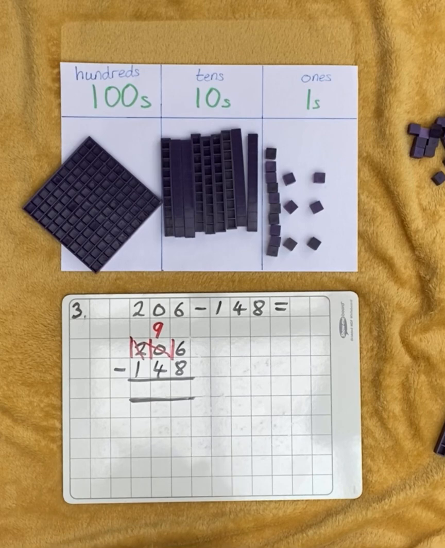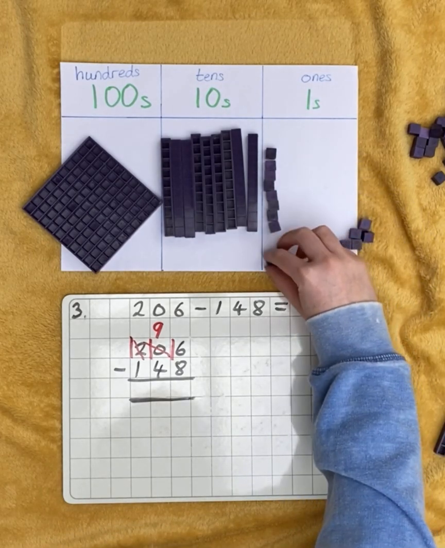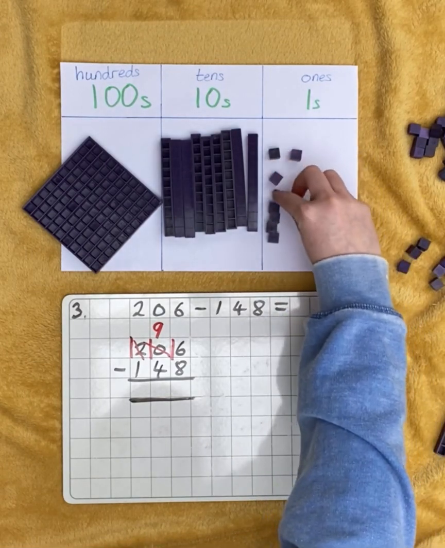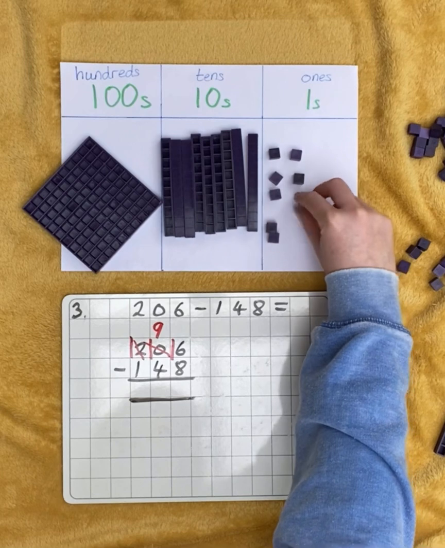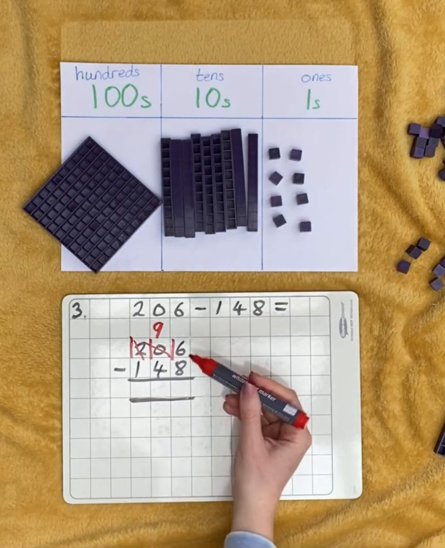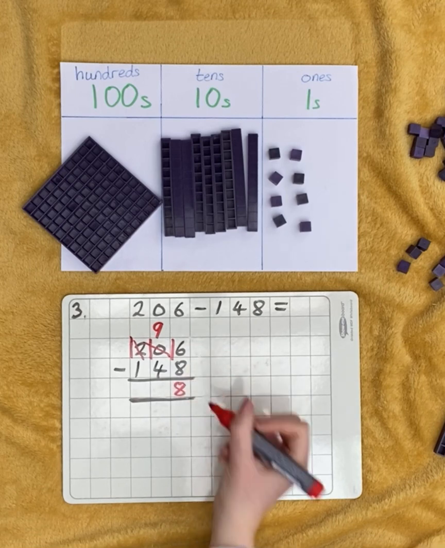Now we can do 16 take away 8. We need to take away 6, 7, 8. And then left we'll have 1, 2, 3, 4, 5, 6, 7, 8. And we know from our halves and doubles that 16 take away 8 will be 8.